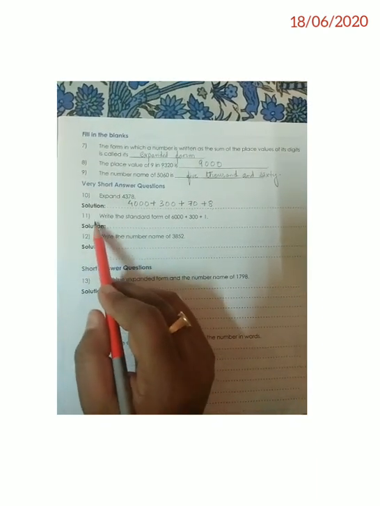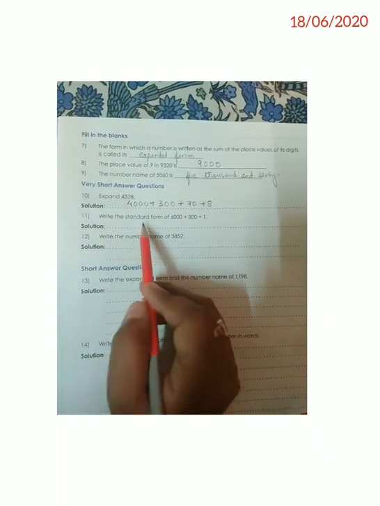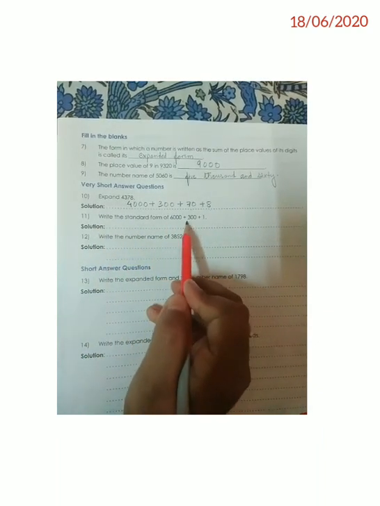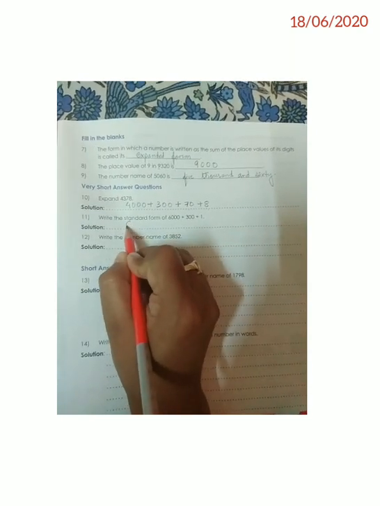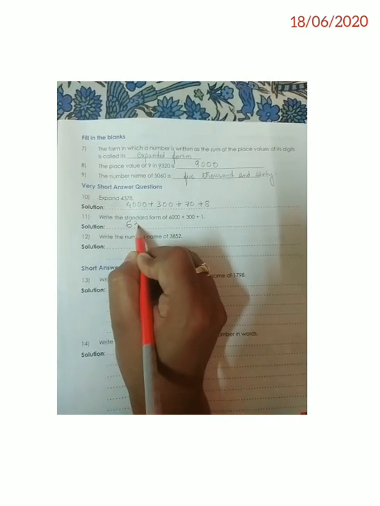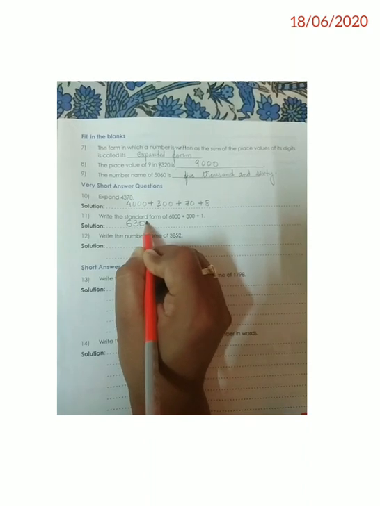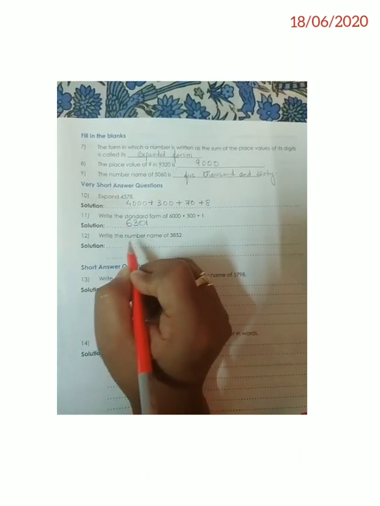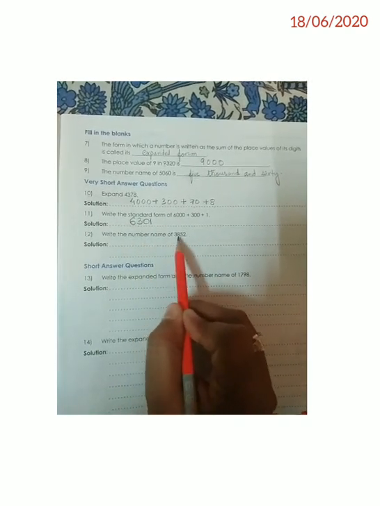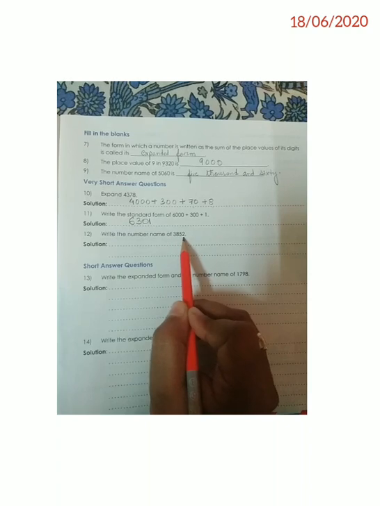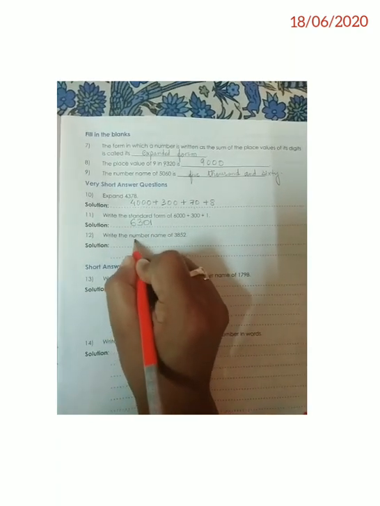Alright, now let's move on to question number 11. Write the standard form of 6000 plus 300 plus 1. So the standard form will be what? 6301. Okay, now let's move on to the next question. Write the number name of 3852. So let's write together.